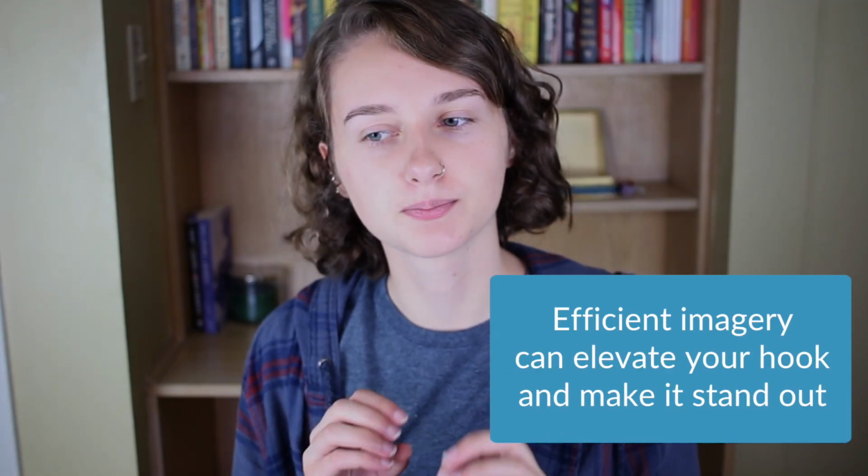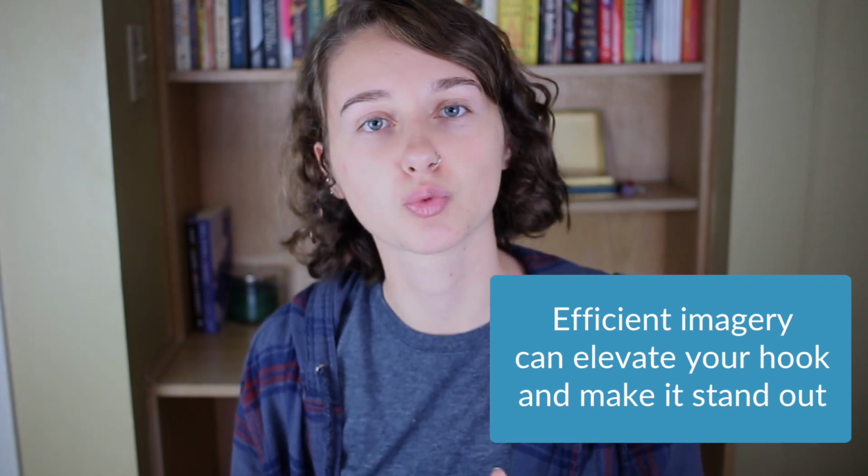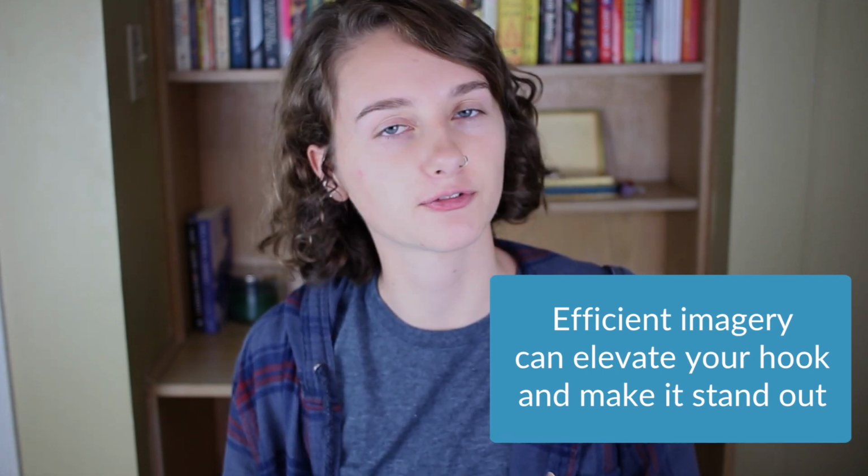Number 2 is imagery. You can also use your prose skills to express your hook. If you start by really briefly describing a scene with maybe just one sentence of strong but efficient imagery, it can show the intrigue of the situation while also displaying your writing abilities.